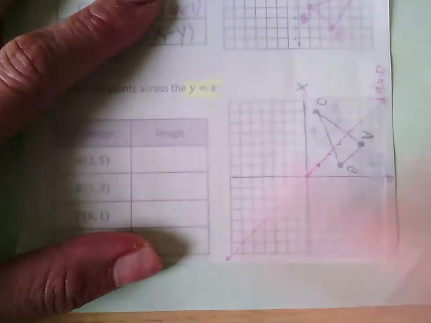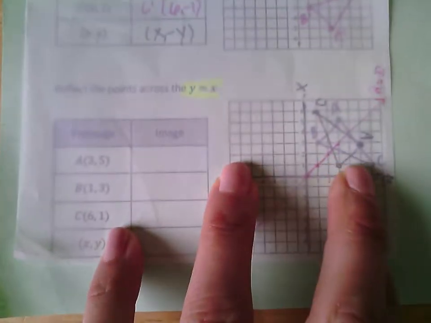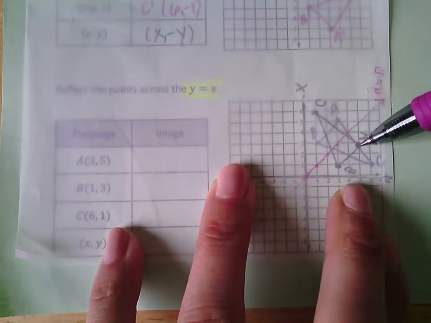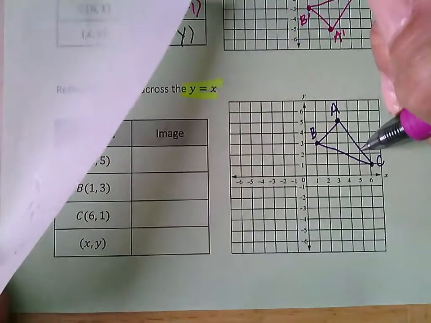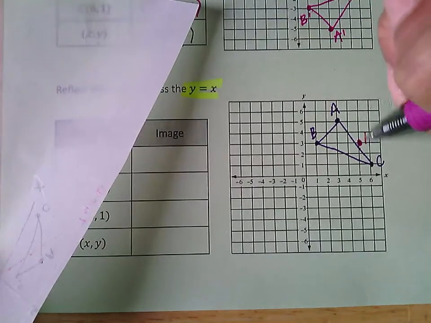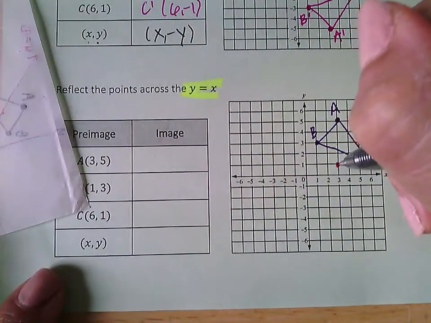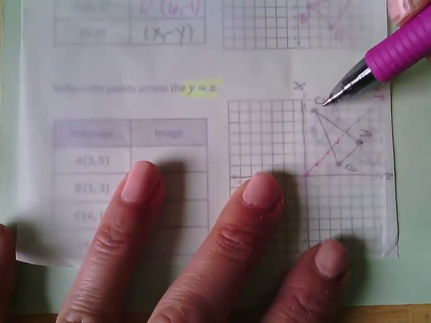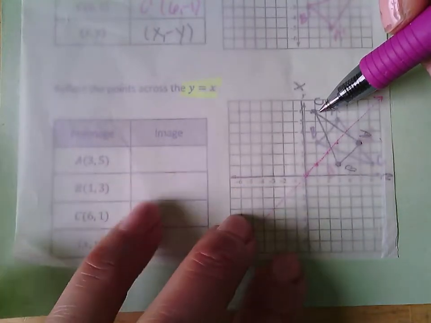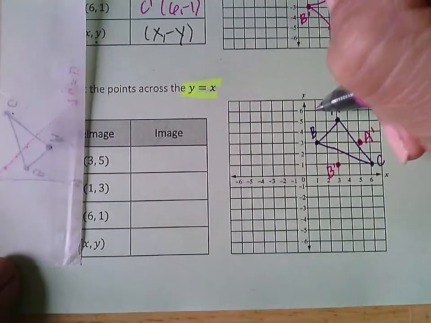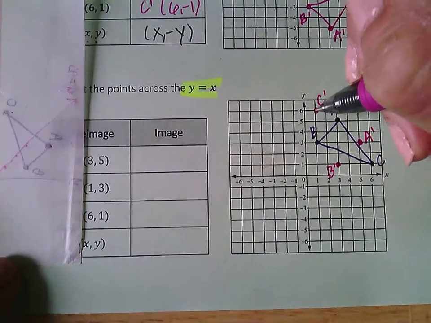I'm going to go ahead and draw the new point. So there's A. A is at 5, 3. A prime is at 5, 3. B is at 3, 1. B prime. And then C is up here. This is at 1, 6. So C prime is at 1, 6.